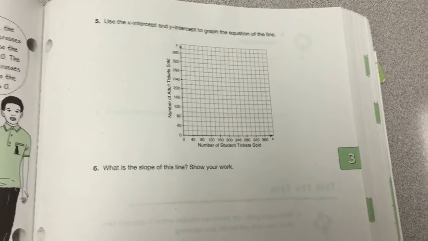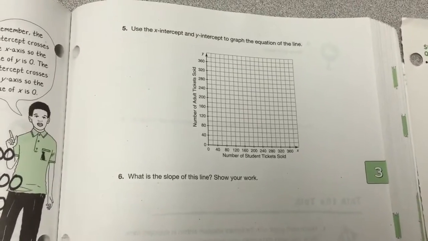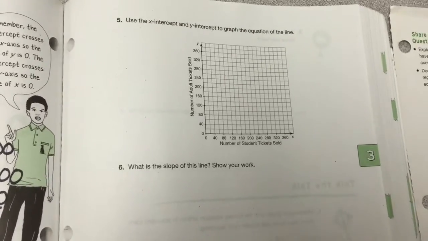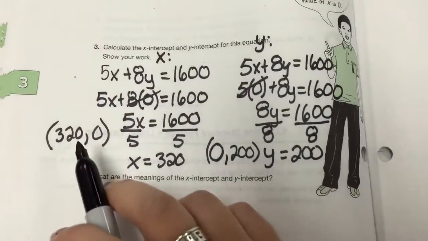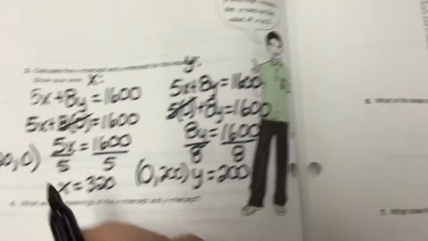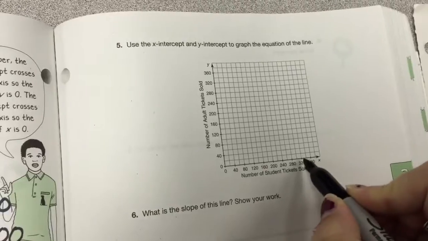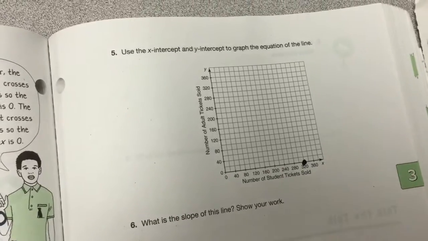So the next thing that we're going to do on this page over here is we're going to graph this line. So we need to figure out where to plot our points, and we have these 2 points from over here, so (320, 0). So if I'm at 320 on my x-axis and I'm at 0 on my y, it's right here.